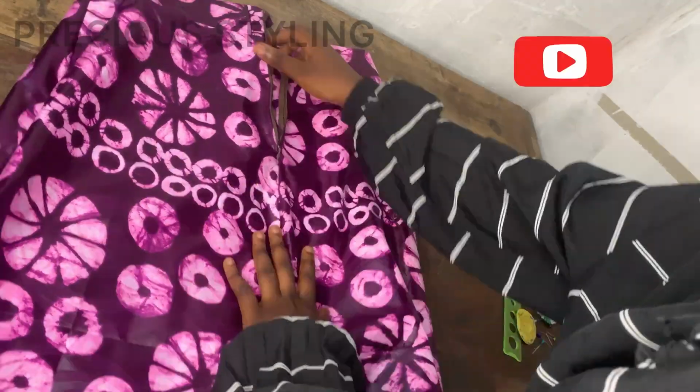So guys, I have closed up the zipper area with my zipper, and this is how it looks like. This is how the front also looks like, and with this we've made our short.